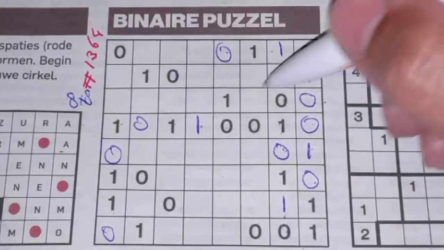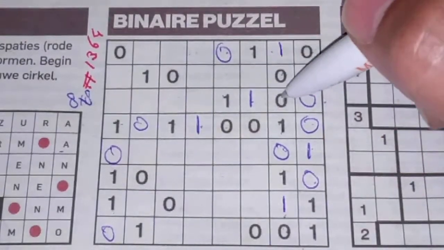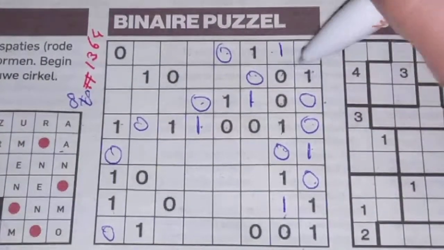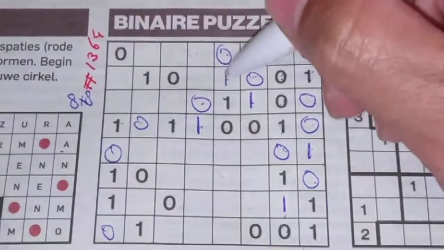Double 0 here, 1, there, 1. Double 1 here, no, there, no. Between two 1's comes a 0. Double 0 here, 1, there, 1.